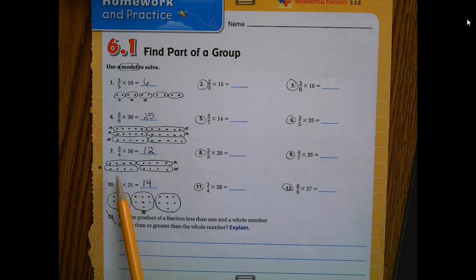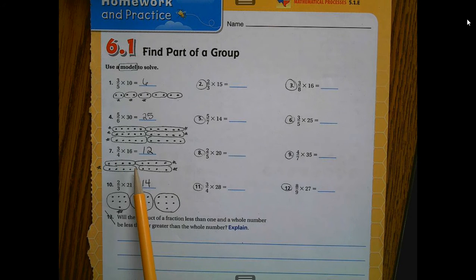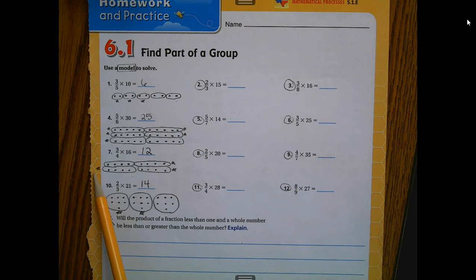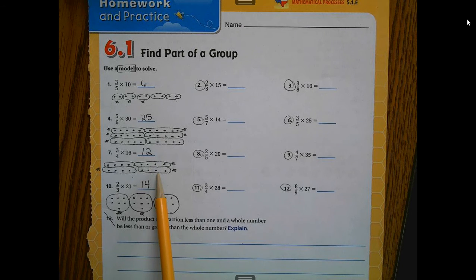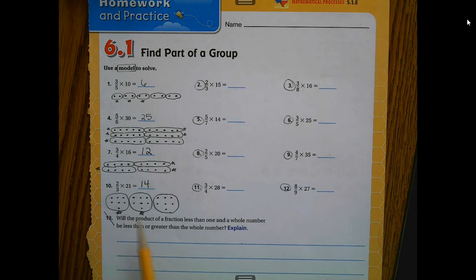And then here, 3/4 of 16. I've got 16 dots. My denominator says 4, so I made 4 groups. I need 3 of those groups, so 1, 2, 3. So this would be 4, 8, 12.